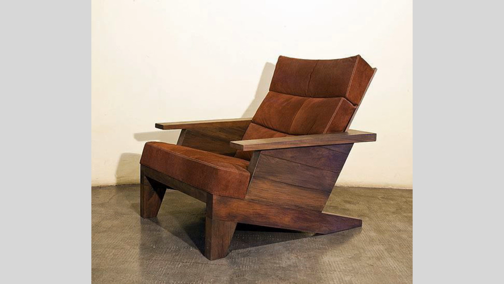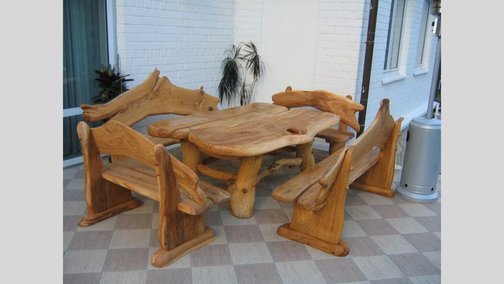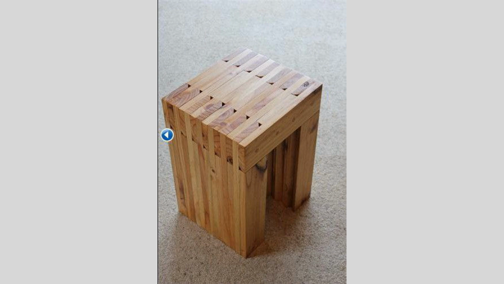One particularly fascinating aspect of tree root design lies in the sustainability and eco-friendly nature of the material. Unlike many synthetic materials, tree roots are a renewable, biodegradable resource that can be ethically sourced and repurposed, making them an increasingly appealing choice for environmentally conscious designers and consumers.